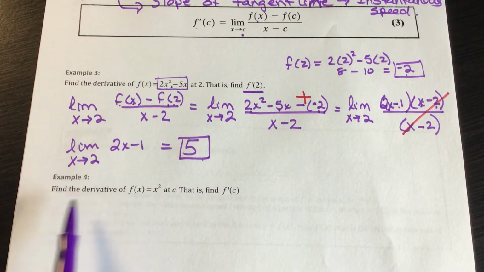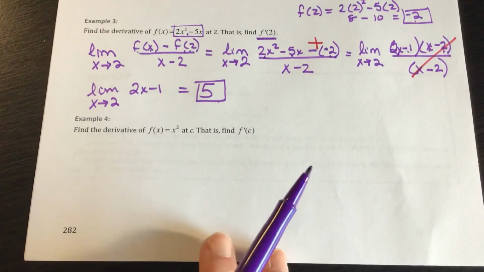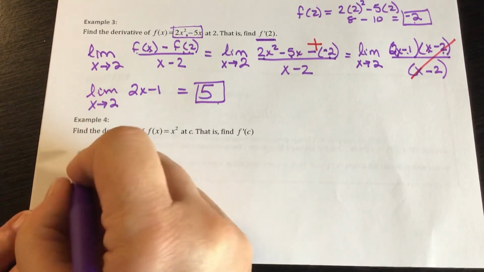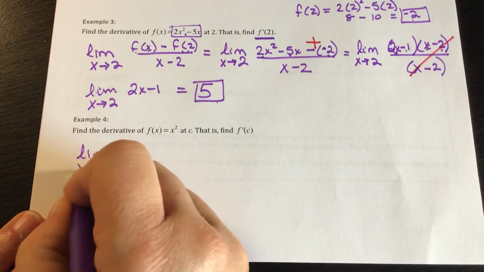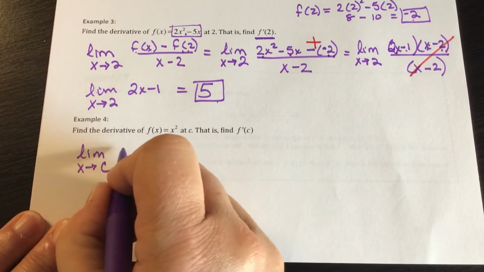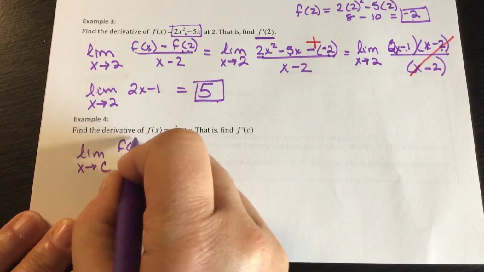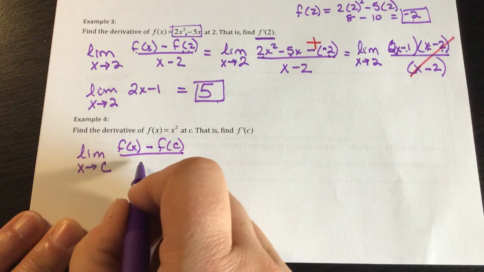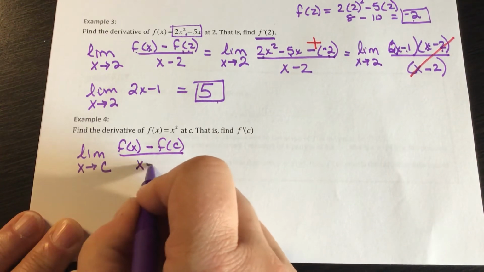So in example 4, it says to find the derivative of x squared at some number c. I don't know what that number is, but I'm going to use the same formula. That would be the limit as x approaches that number of f of x minus f of c over x minus c.